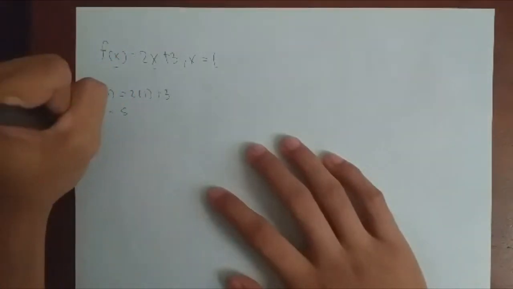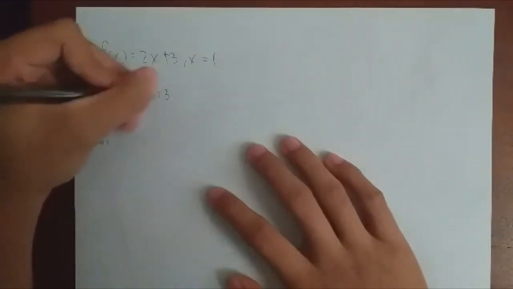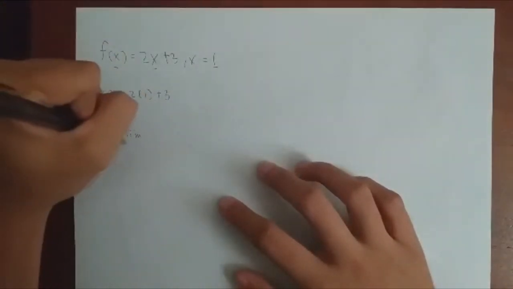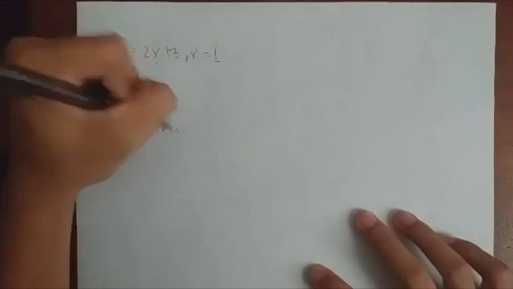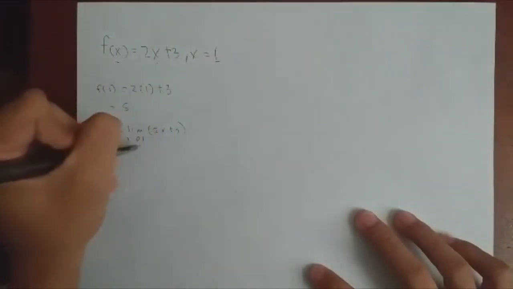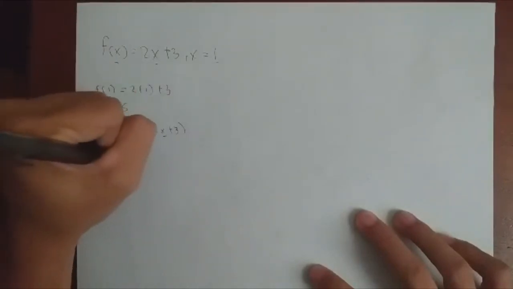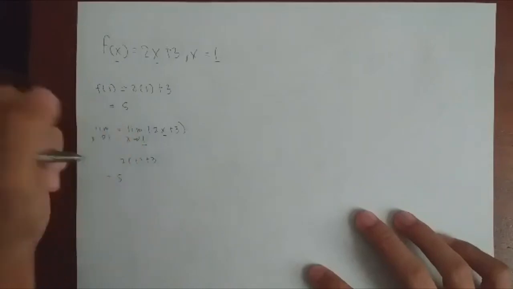And then, use the limit, where limit as x approaches 1 of f of x is equals to limit as x approaches 1 of 2x plus 3. And then substitute 1 again to x, which is 2 times 1 plus 3, that will be 5.